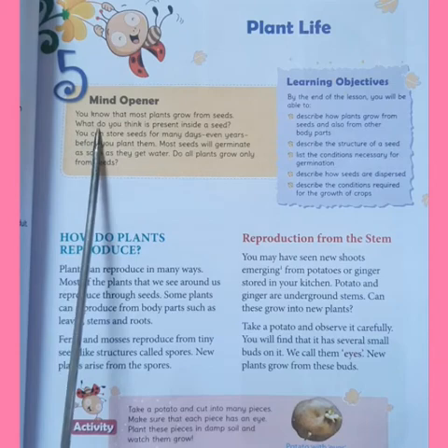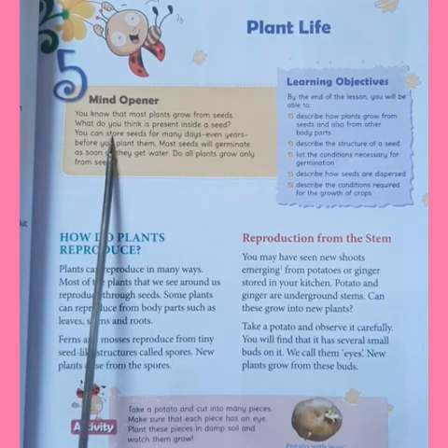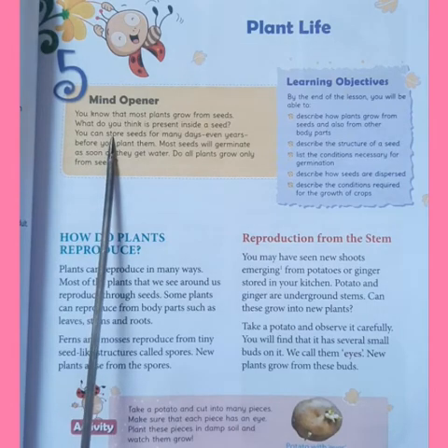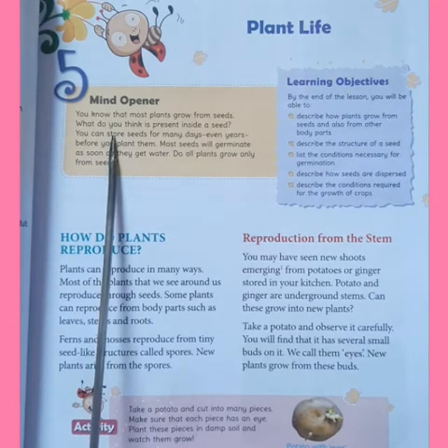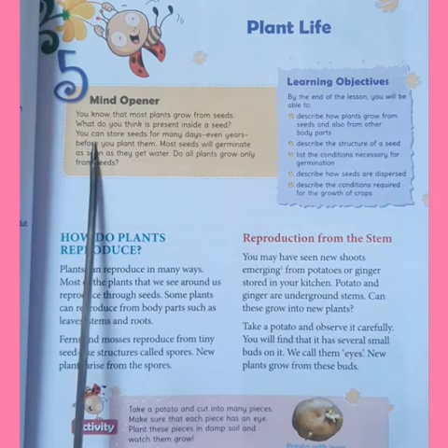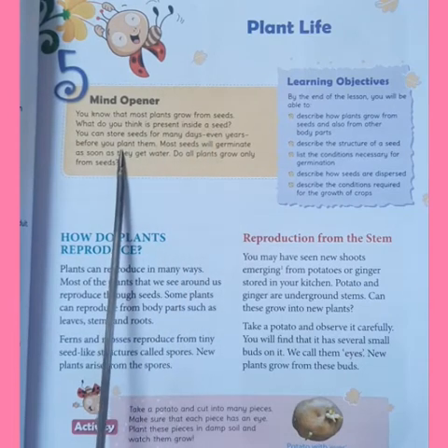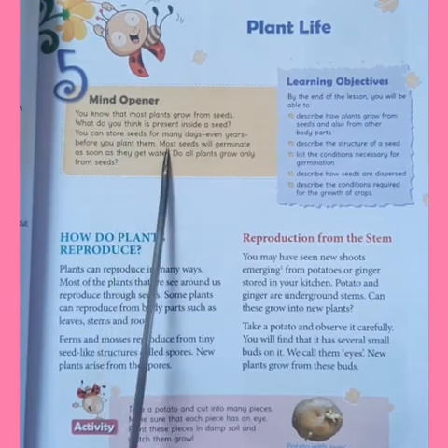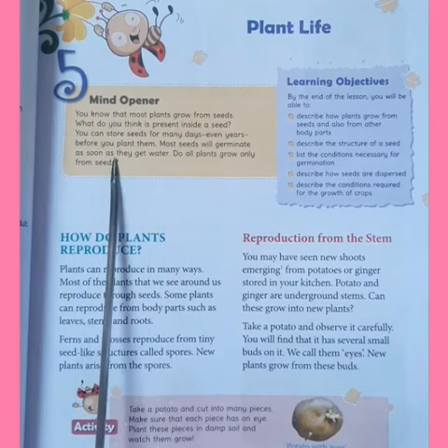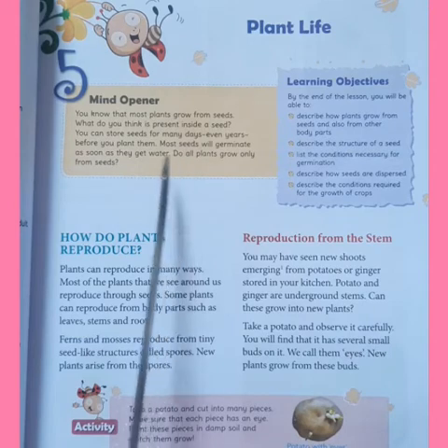You know that most plants grow from seeds. What do you think is present inside a seed? Did you all see a seed, children? Have you all opened a seed and seen what is there inside? Okay, you can store seeds for many days, even years, before you plant them. Most seeds will germinate as soon as they get water. Do all plants grow only from seeds?